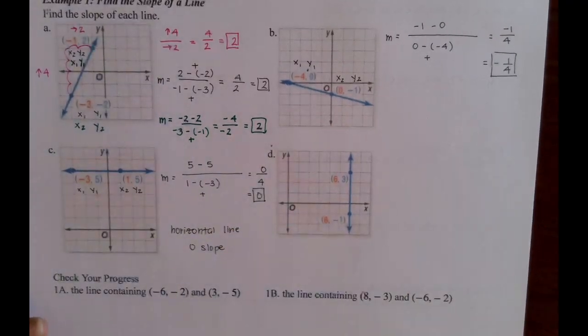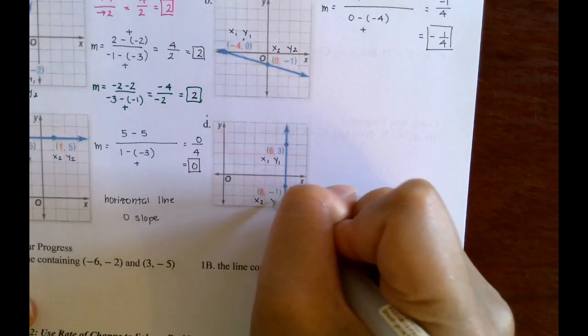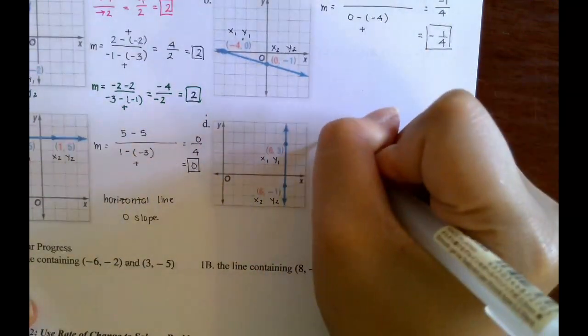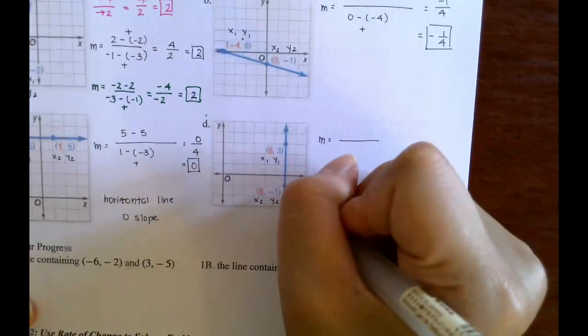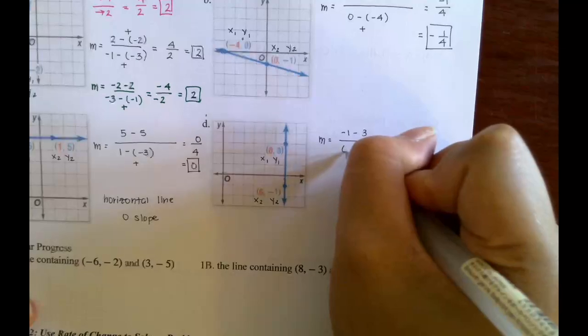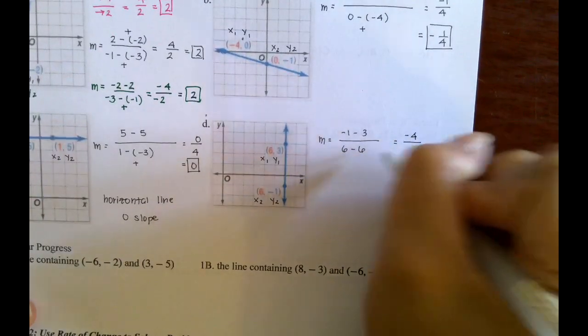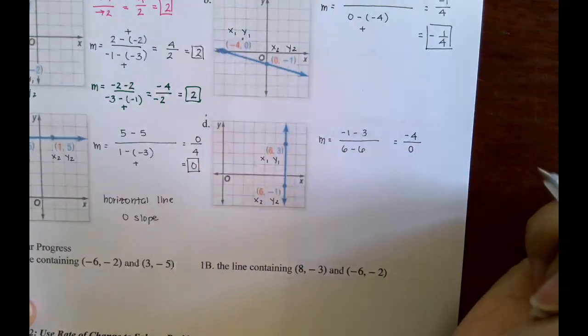So what about a vertical line? Again, one of them is x1, y1, the other one is x2, y2. y2 minus y1, so negative 1 minus 3. x2 minus x1, 6 minus 6. Negative 1 minus 3 is negative 4. 6 minus 6 is 0.